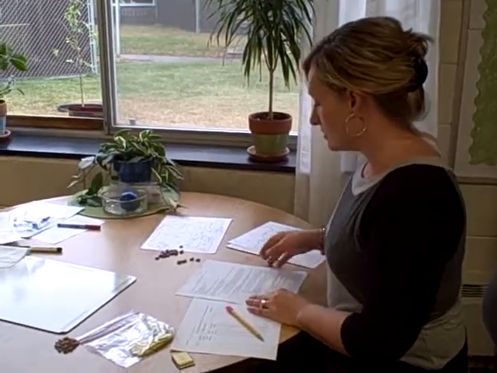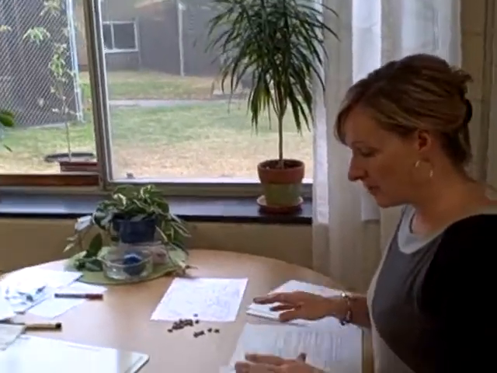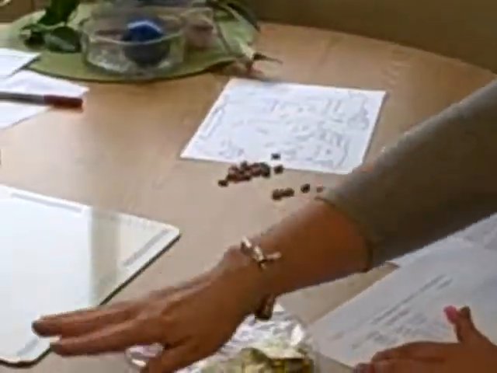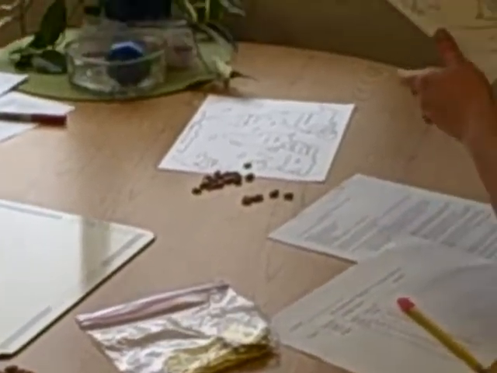The multiplication fact fluency kit for 4th grade. So what you'll need is your direction sheet as a leader, recording sheets for each of the students, the set of flashcards, the beans that come in the bag, and the continent game board.